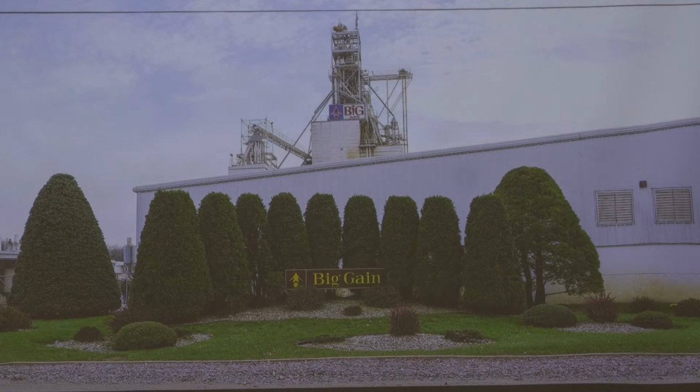There's companies like this, Big Gain. They basically produce feed for animals, and they use genetically modified corn and soy crop solids to produce that feed, which then of course makes things like cows and pigs bigger yields, bigger animals, bigger profits is kind of the point.